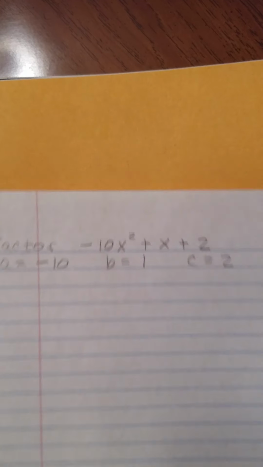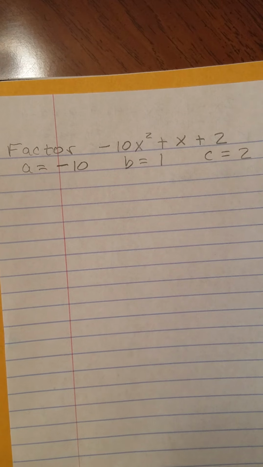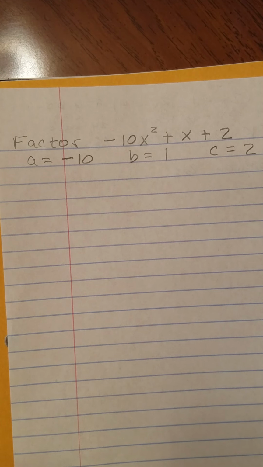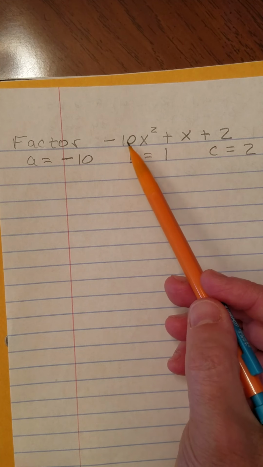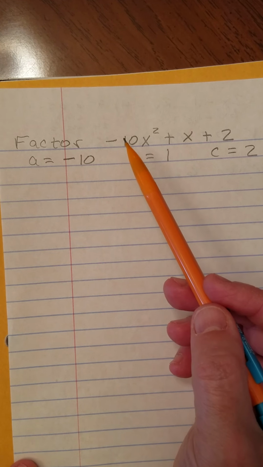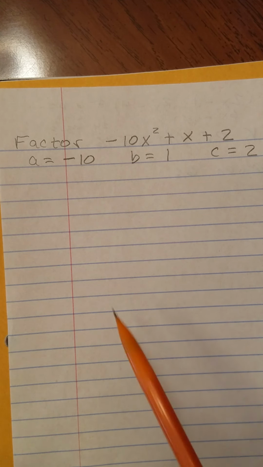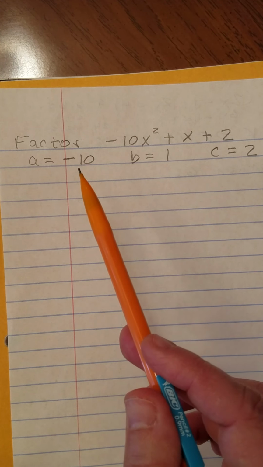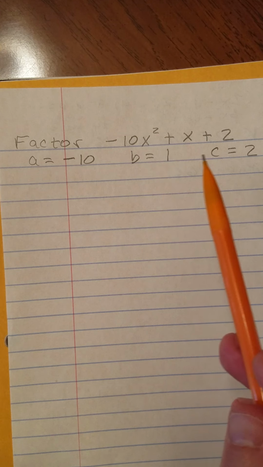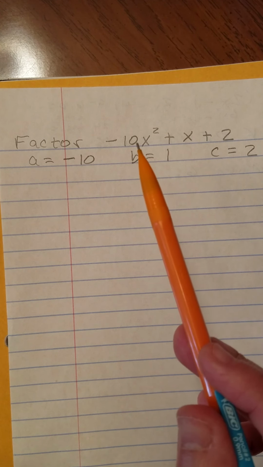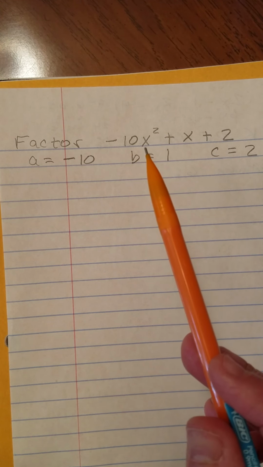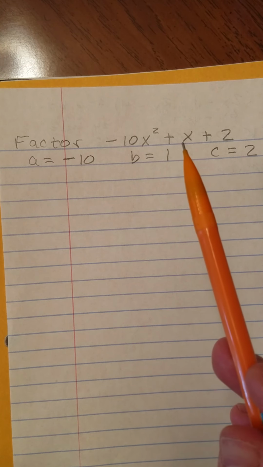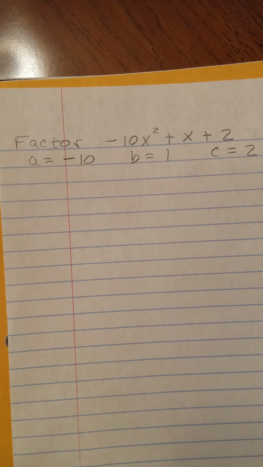Now, the next problem is just going to show you that a can even be negative. Negative 10, sorry, a is negative 10. B is 1, C is 2. So what we're factoring now is negative 10x squared plus x plus 2.